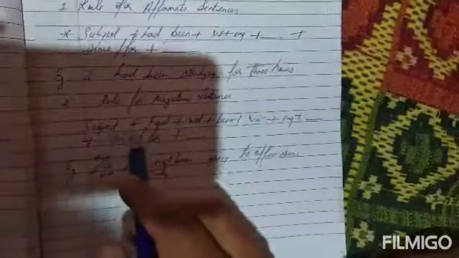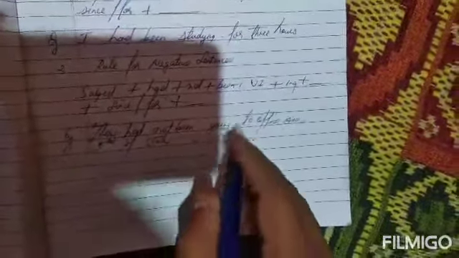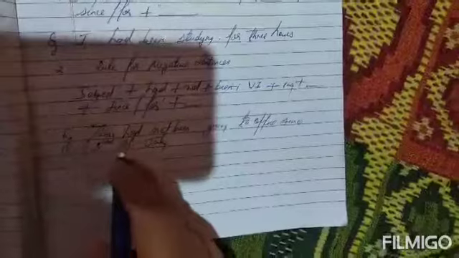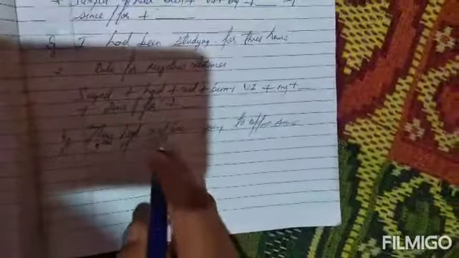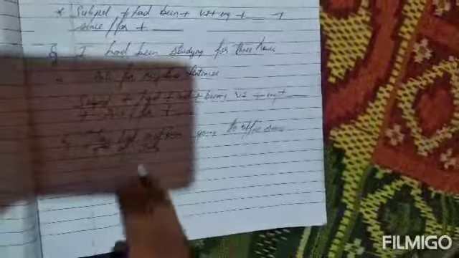Now, the rule for negative sentences. Subject plus had plus not plus been plus first form of verb plus ing plus since or for plus an object. Now, they had not been going to office since 5th of July. They is the subject, had plus not plus been, the first form of go will remain as it is, go plus ing, going to the office since 5th of July.